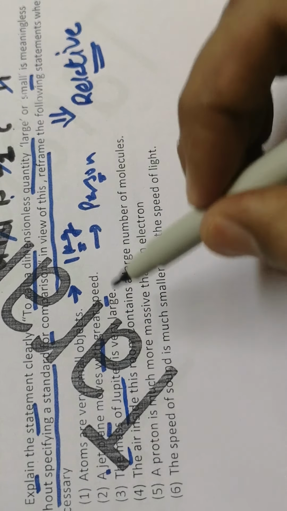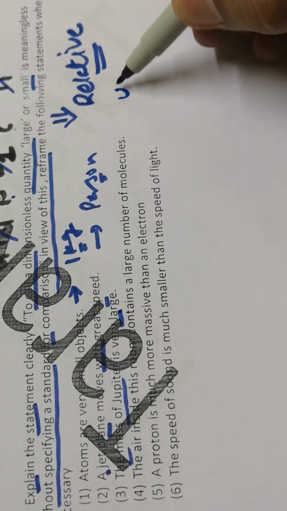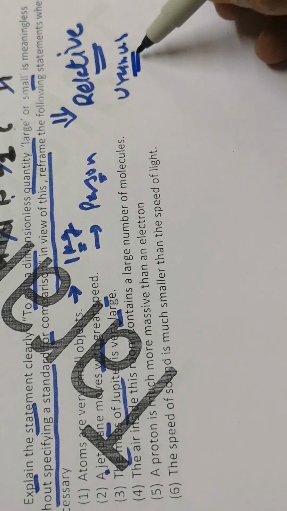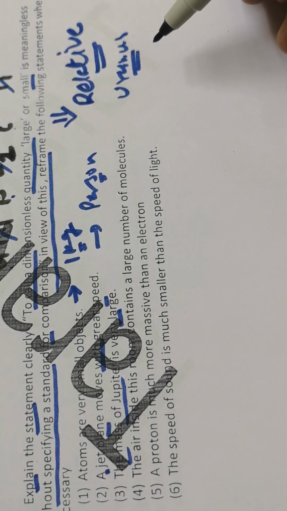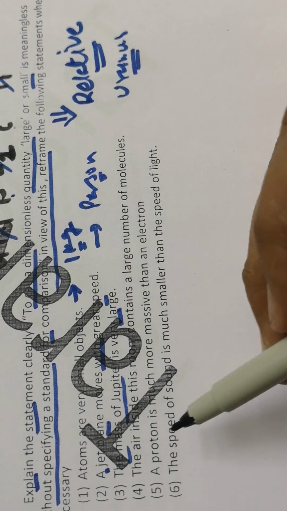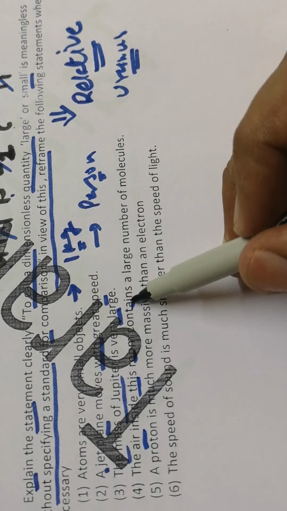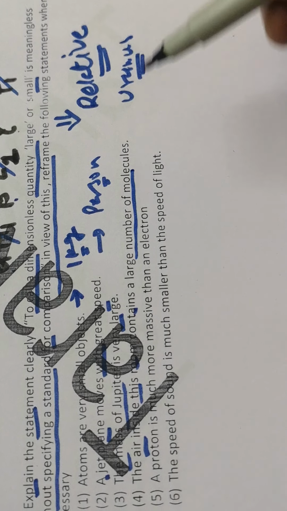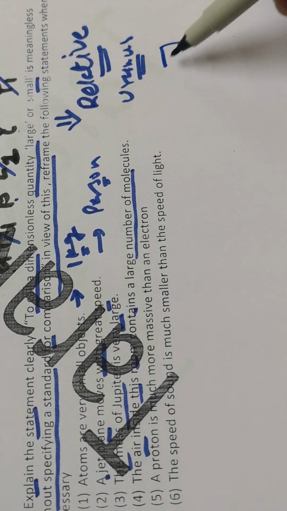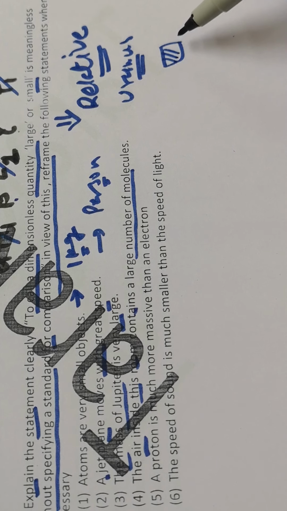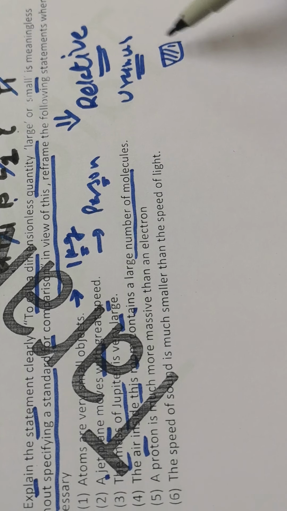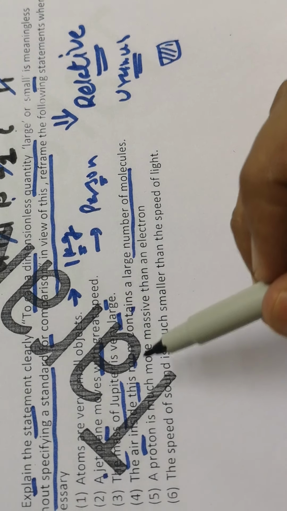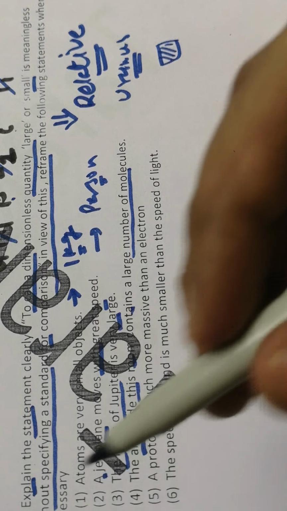The mass of Jupiter is very large. You can say that I am taking another small planet, Uranus. Compared to Uranus, Jupiter is the larger one. The air inside this room contains a large number of molecules compared to, let's say, a small container of 1 millimeter by 1 meter by 1 meter size. So you can say that the air inside the room contains a large number of molecules.